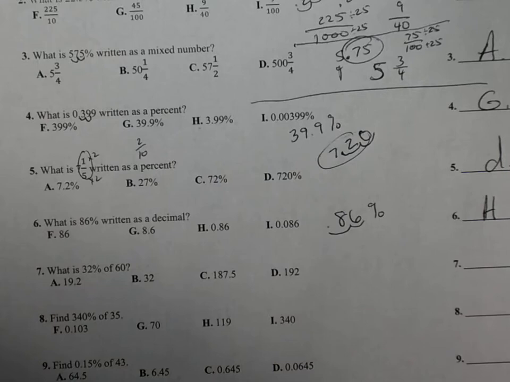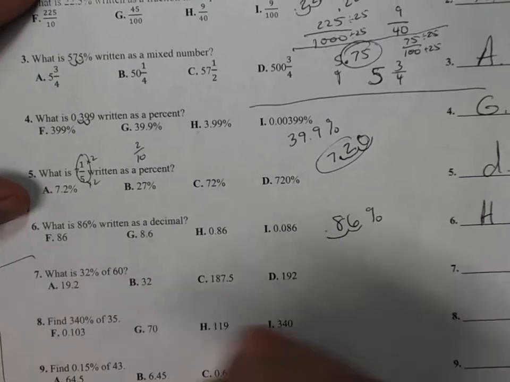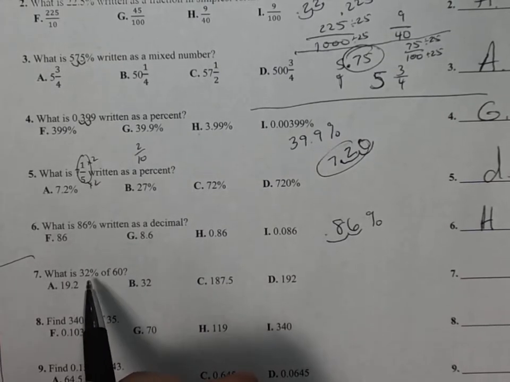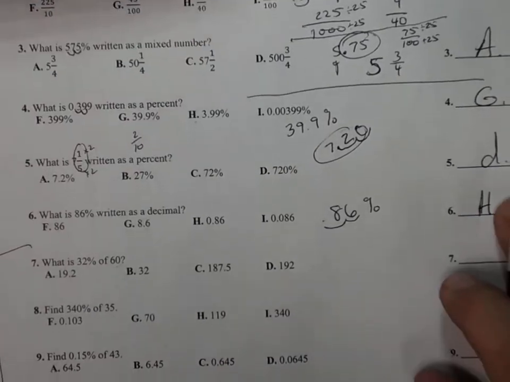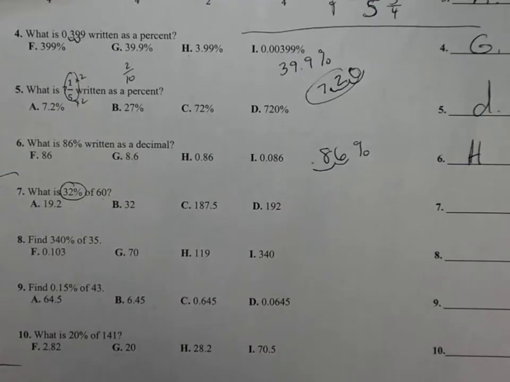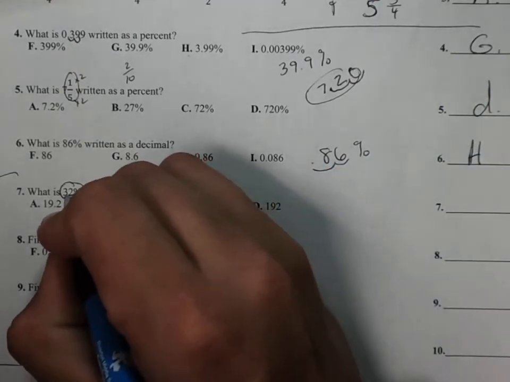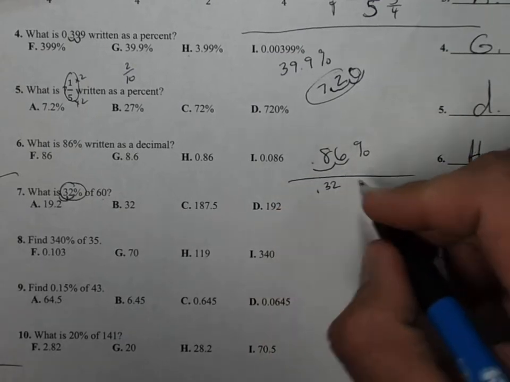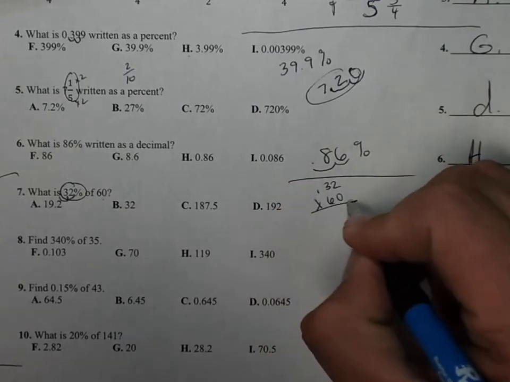Okay, 7, 8, 9, and 10. This is all about finding the percent of a number. Remember, of means to multiply. So in this case, if we're trying to find 32% of 60, we multiply this out. I have to first turn this into a decimal. So if I move it 2 times to the left, that would be 32 hundredths times 60.